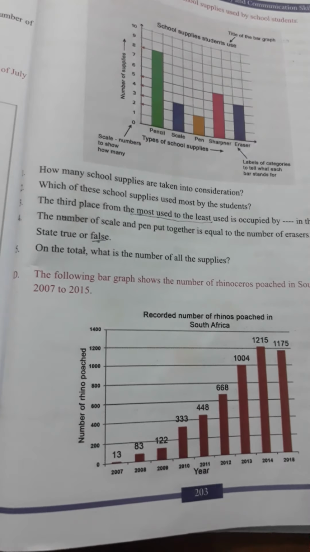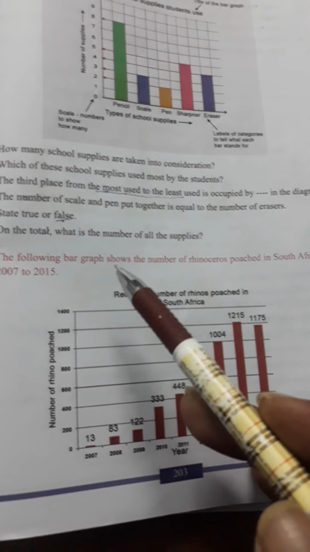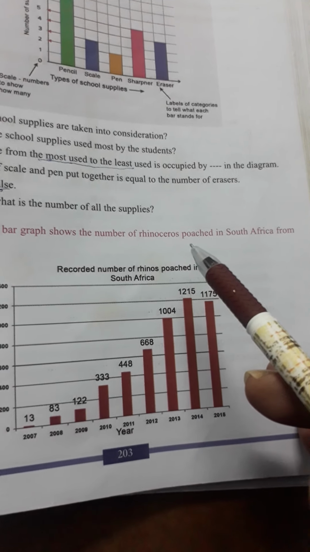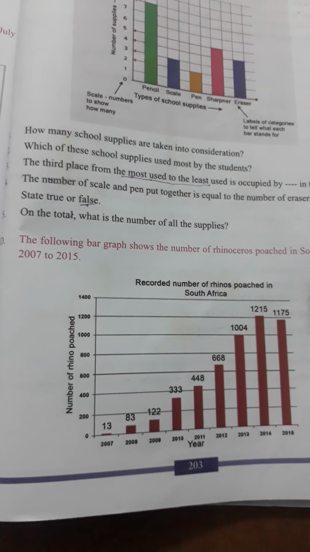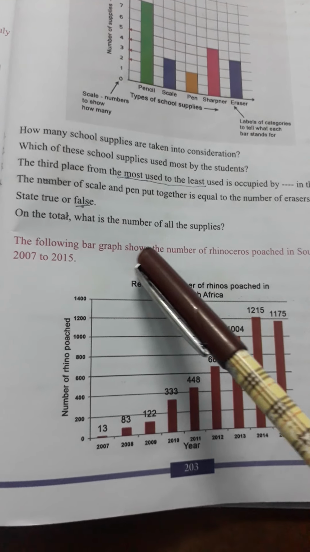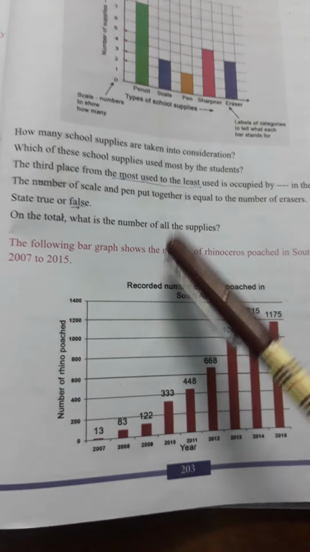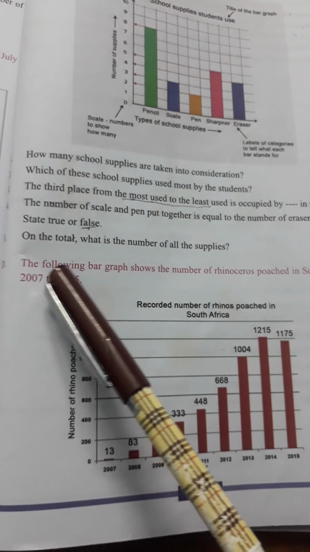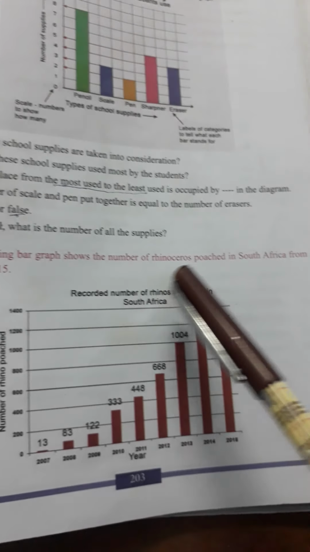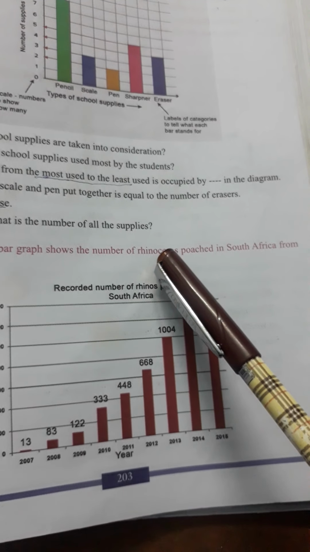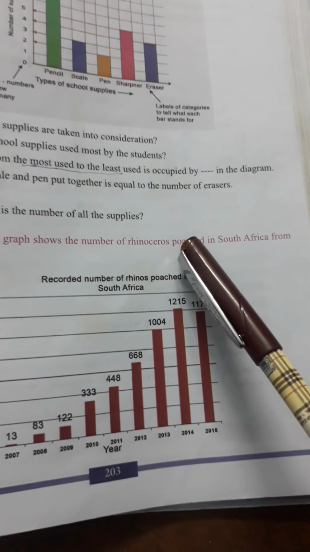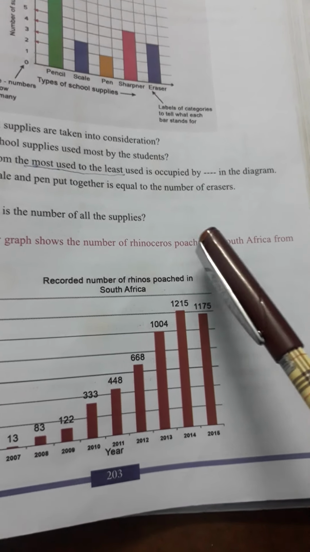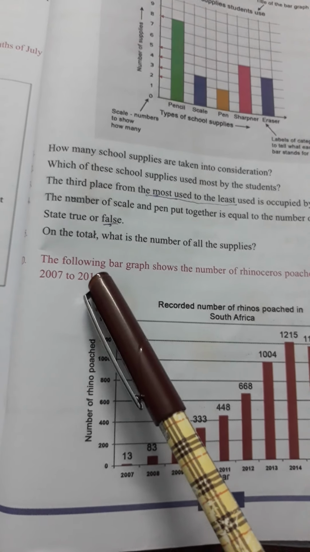Once again, fourth one, D. The following bar graph shows the number of rhinoceros poached in South Africa from 2007 to 2015. First of all, when you go to this type of graph, read the question until you get understanding of the graph. Once again, let me read. The following bar graph shows the number of rhinoceros. It is a wild animal. Poached means hunt illegally, or kill illegally, in South Africa from 2007 to 2015.